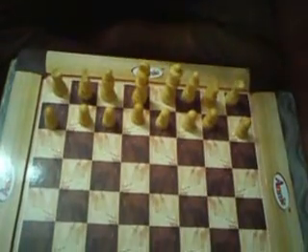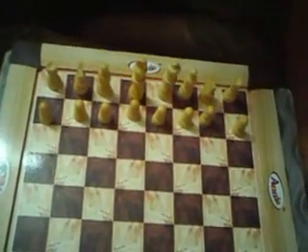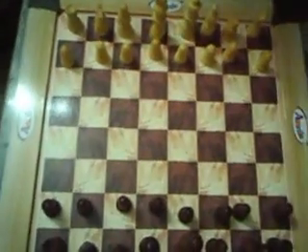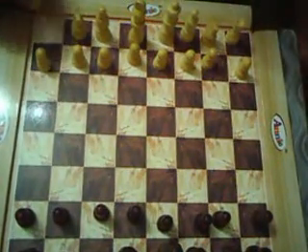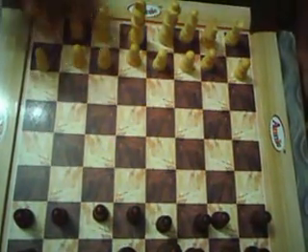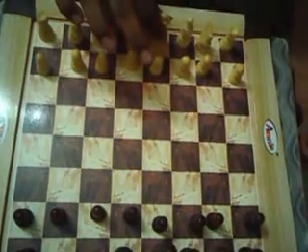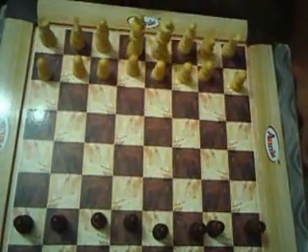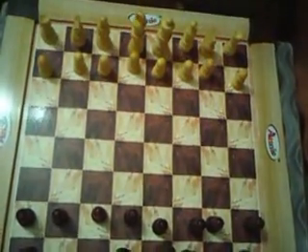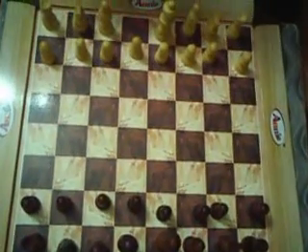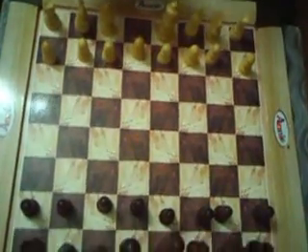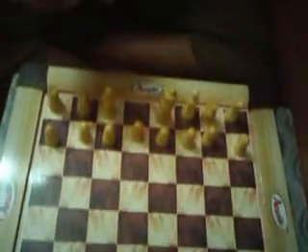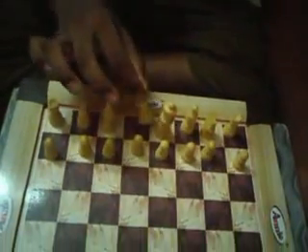Next is the queen, and the queen is the most powerful piece. A queen has the combined moves of the rook and the bishop. A king is an important piece, but it is the weakest too. The king can move one square in any direction: up, down, sideways, and diagonally.